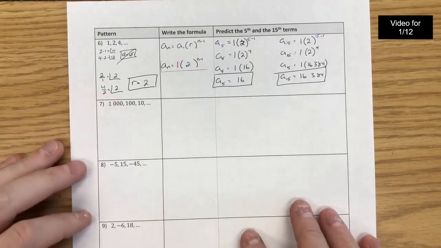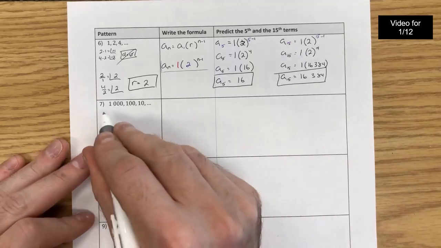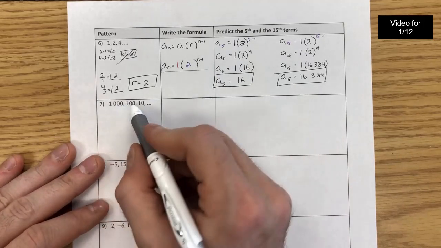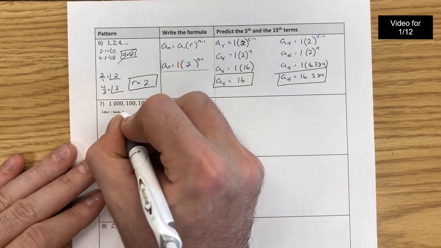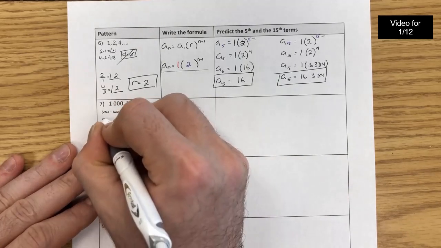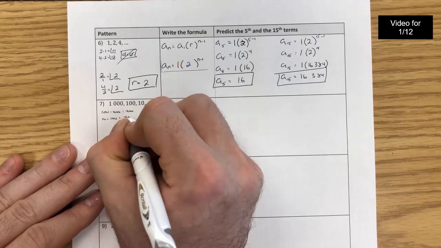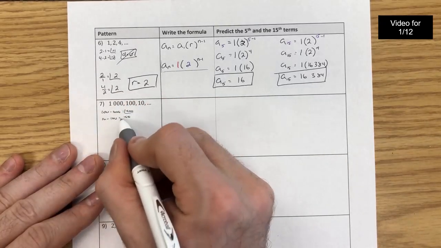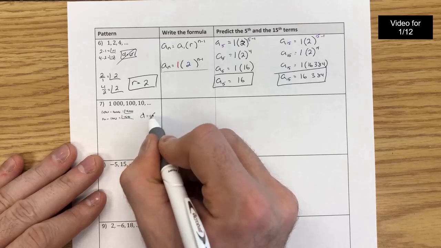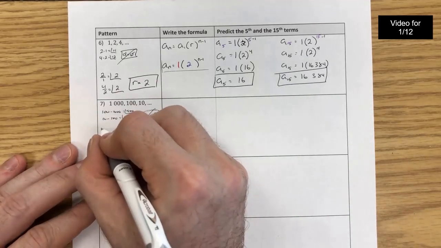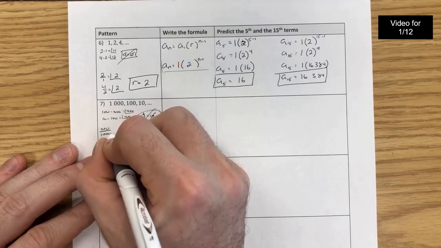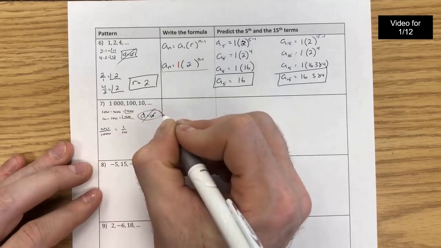Instead of going up where we're multiplying, let's take a look and assume, well, I know that it's not going to be a difference because 100 minus 1,000 is negative 900, but 10 minus 100 is negative 90. I notice that my difference is not constant, so there is no difference. However, if I take 100 divided by 1,000, I get 1/10.